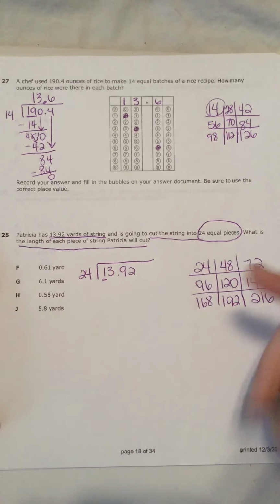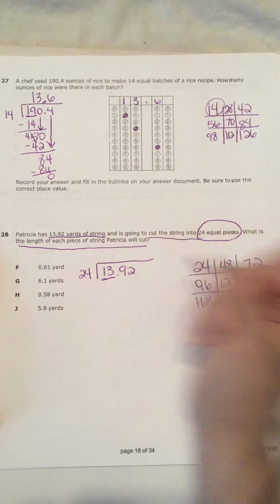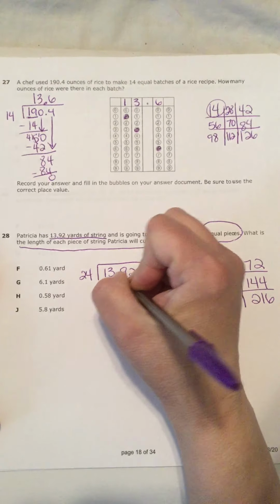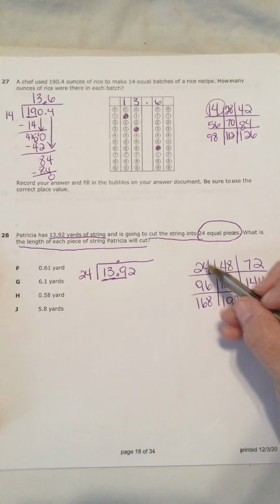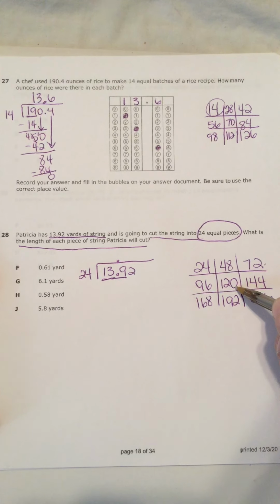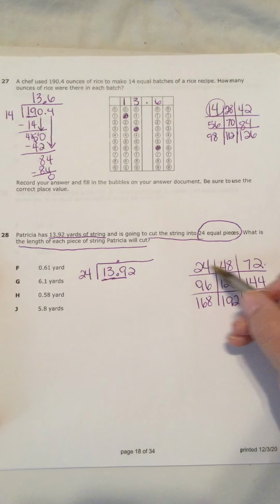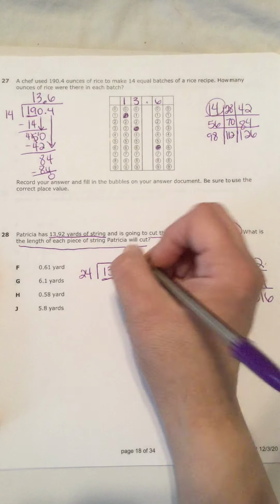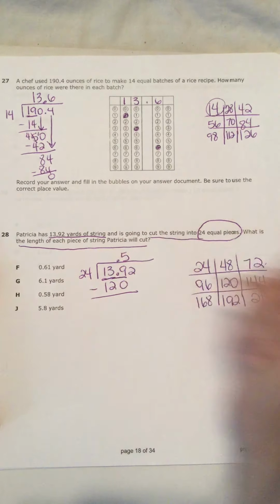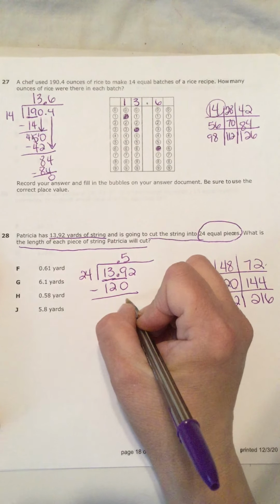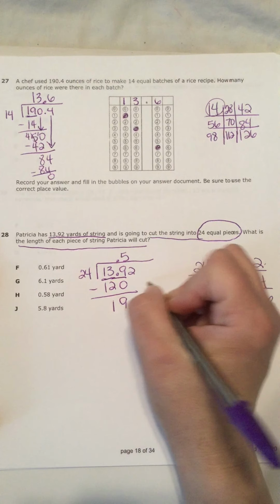24 can't go into 1. 24 can't go into 13. I'm going to bring my decimal up. 24 can go into 139 five times, because 144 is too big. So I'm going to put 5 here and 120 underneath and subtract. 9 minus 0 is 9. 3 minus 2 is 1.